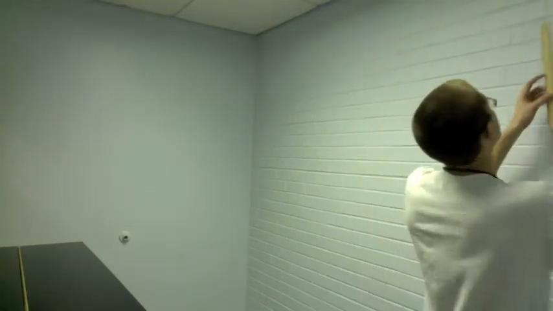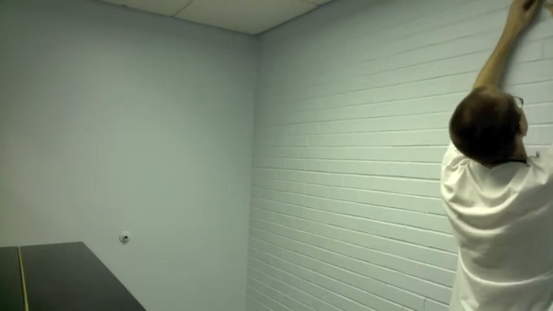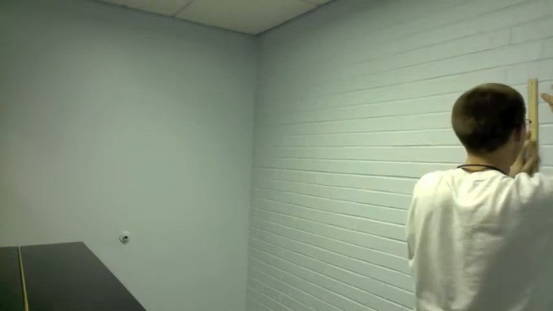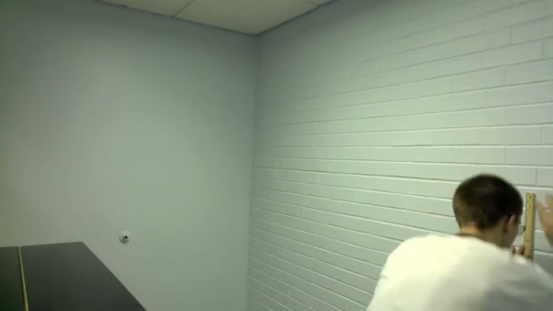And now I'm going to measure the height. Okay, so that one was about 7.5 feet, or 7 feet 6 inches.